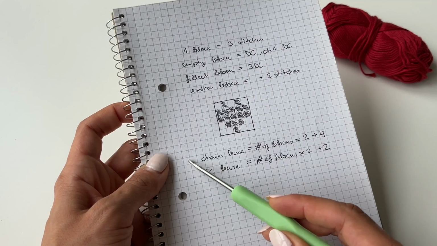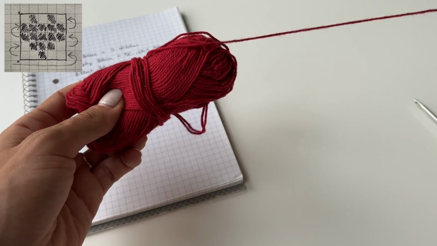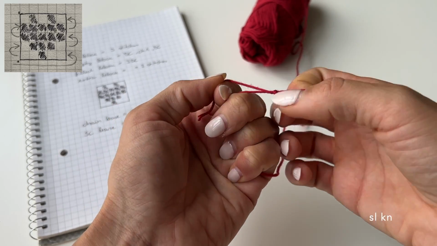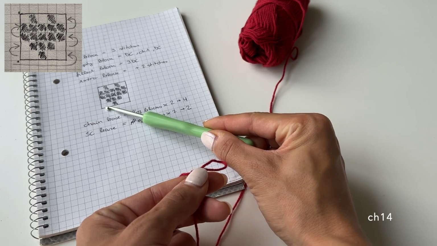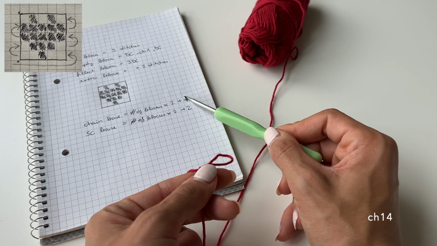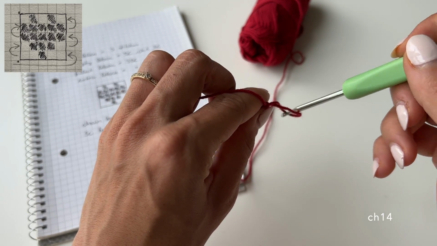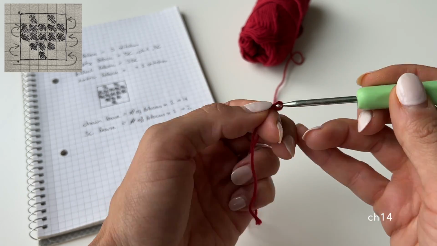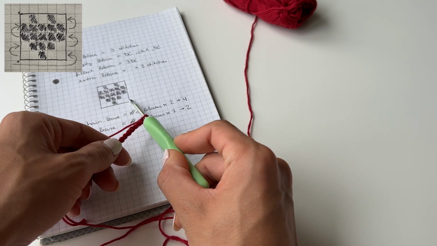First let's start with the chain base, and then we will just follow this graph that we have here. So here I have my yarn, and let's get started. First we just have to make a slip knot like this, and then, as I explained, we have to do some chains. In this case, we have 5 blocks and we multiply it by 2, so we have 10 chains in total, plus we have to add 4 for this first square. So in total, I'm just starting with chaining 14 chains.